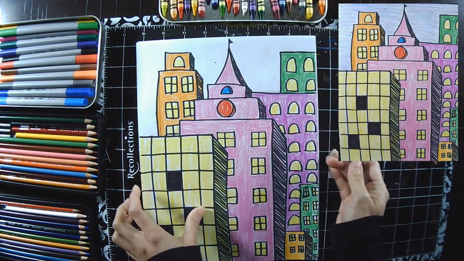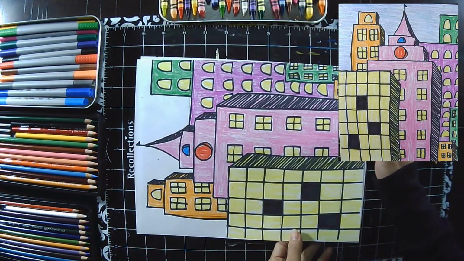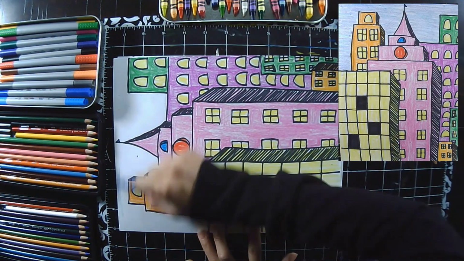Okay, and our evening sky. I'm going to turn my paper to the side for a minute.